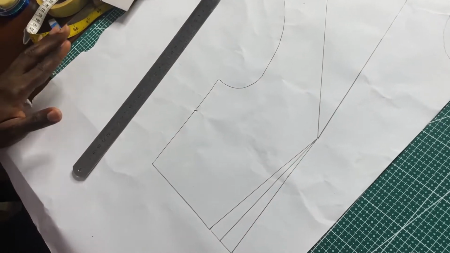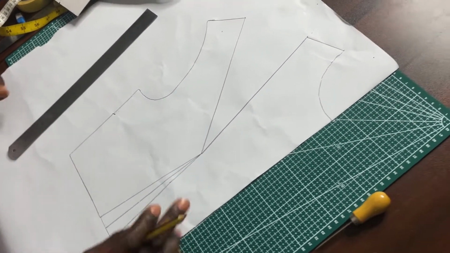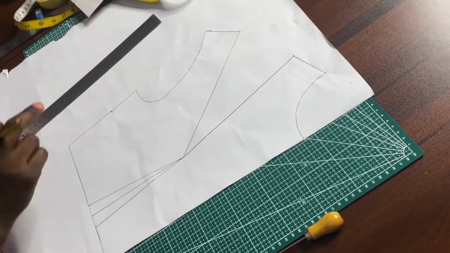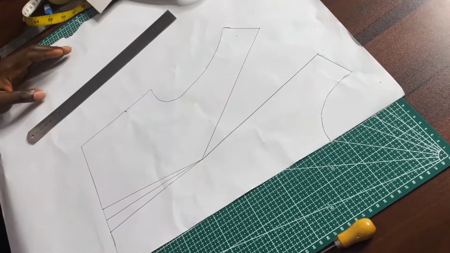Okay, and voila, this is it. We have been able to transfer our bust darts to the shoulder.